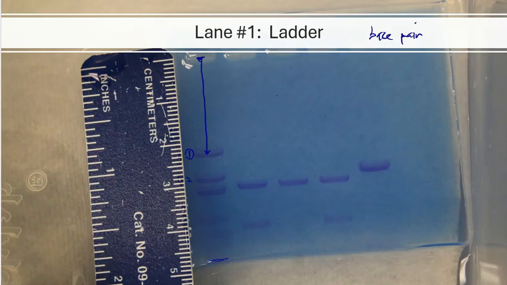Then we see band number 2 and band number 3, band number 4. Band number 5 is actually right here. It's very faint, but it's there. Band number 6 is right here. Again, very faint, but it's there. And band number 7 is actually down here at the very bottom. So once more, my camera did not show that, but in person I saw that a little bit better.